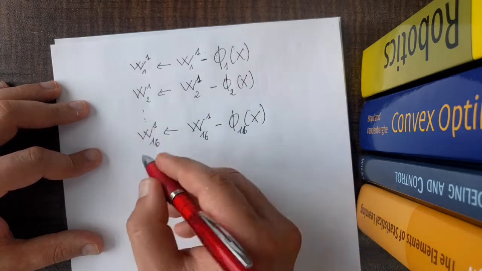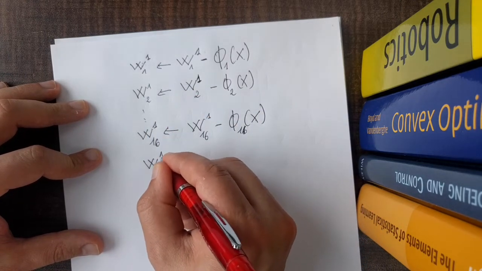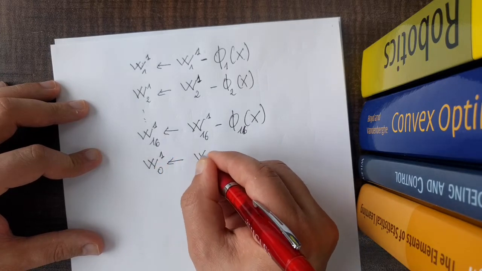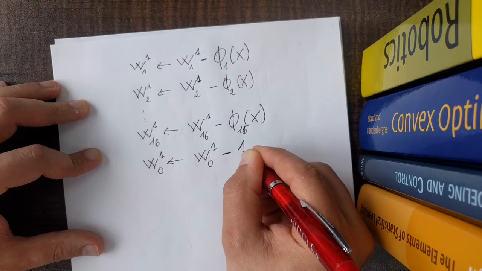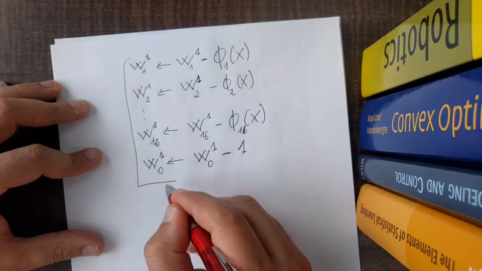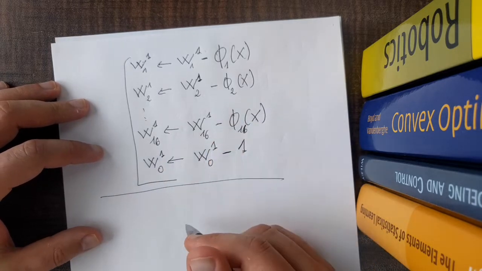And you do the same thing, of course, with the bias associated with digit 1, you subtract from it a unit.